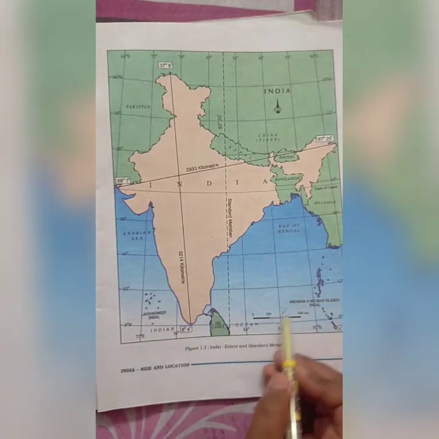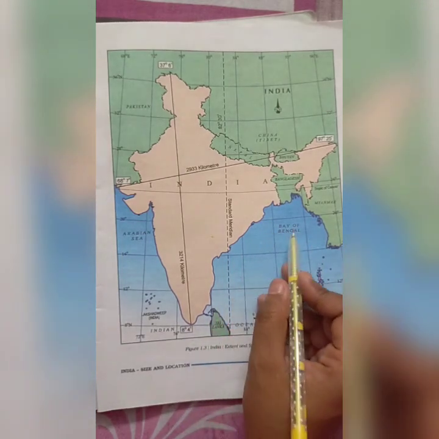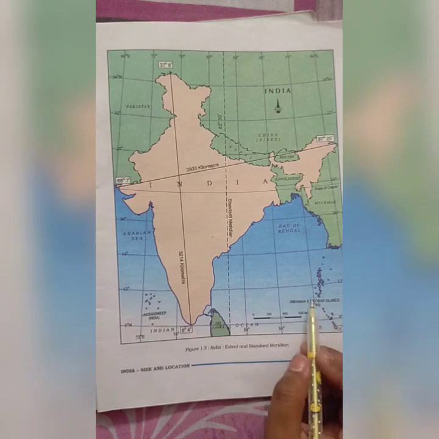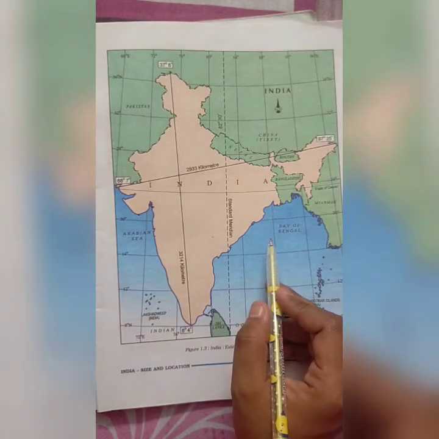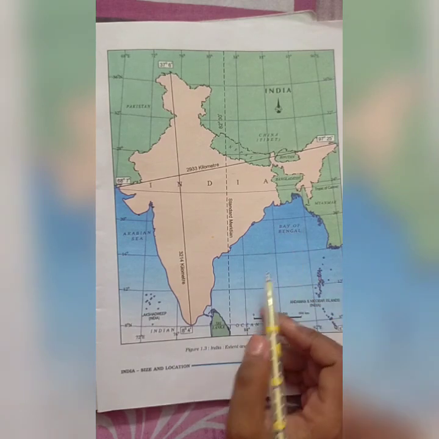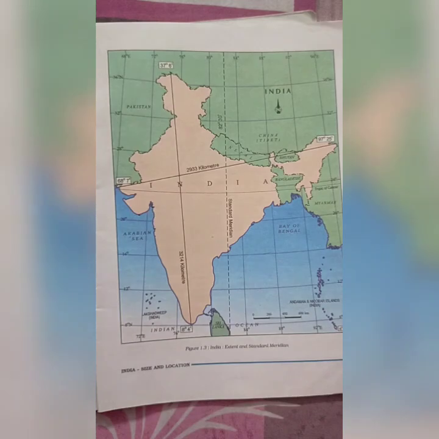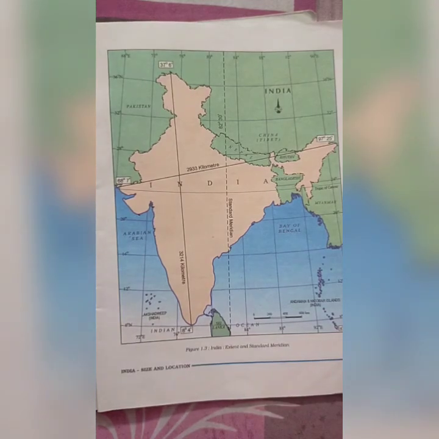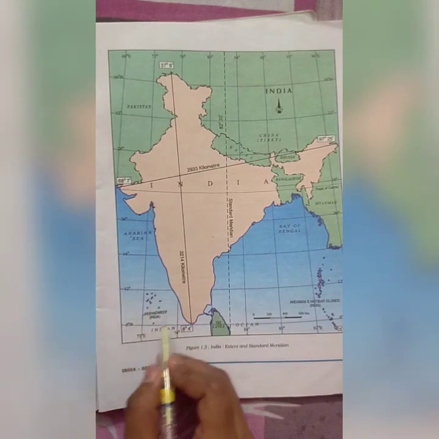And on the eastern side, this sea is known as the Bay of Bengal. So the Andaman and Nicobar Islands lie in the Bay of Bengal, and Lakshadweep islands lie in the Arabian Sea. One more interesting thing is that the Lakshadweep islands are made of coral.